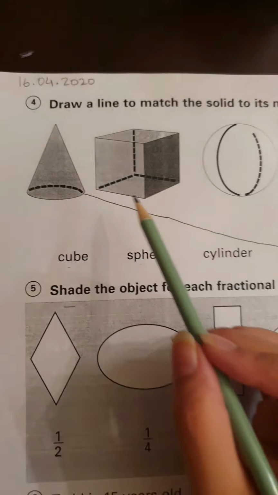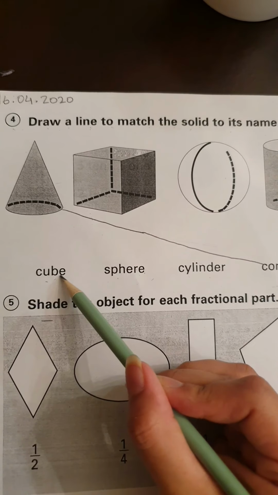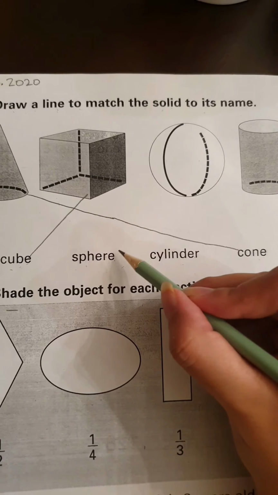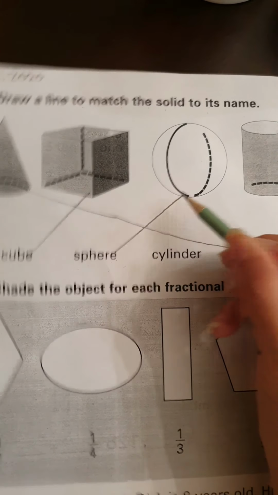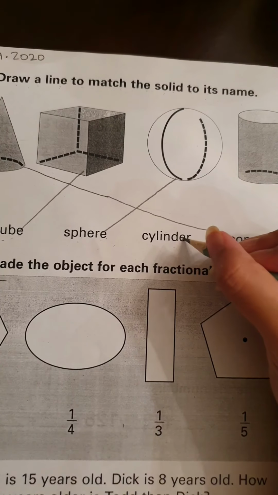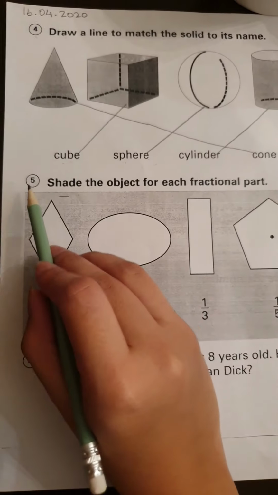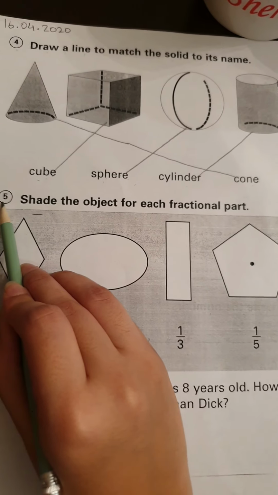Okay, the next one is a cube. So the first word is cube. Let's match it up. Then we have sphere, which is right here. And at last we have cylinder. There we go, guys. Okay, now put your finger on number 5 and let's read the instructions.